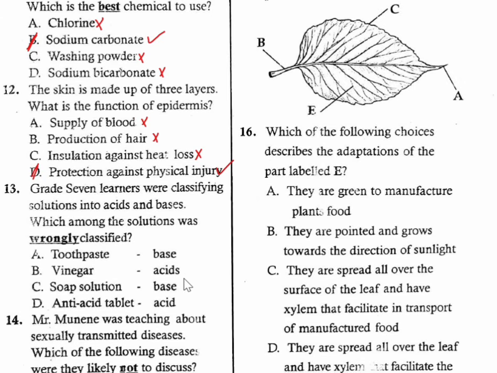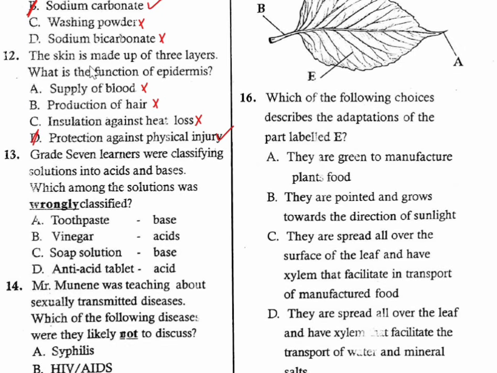Number 13. Grade 7 learners were classifying solutions into acids and bases. Which among the solutions was wrongly classified? So, A, toothpaste, base. B, vinegar, acid. C, soap solution, base. D, anti-acid tablet, acid. So which one do you think was wrongly classified? Let us see.